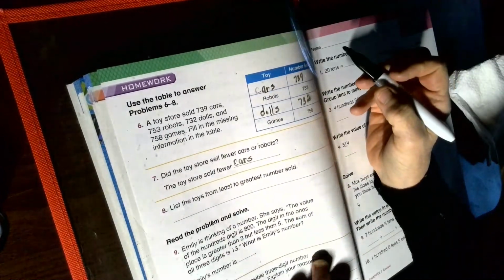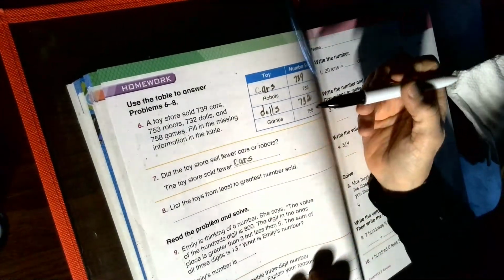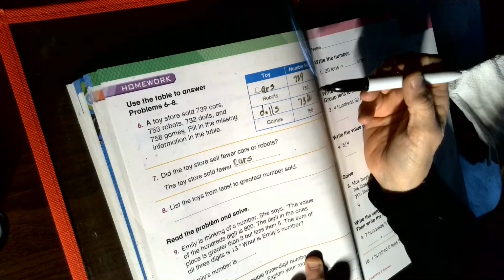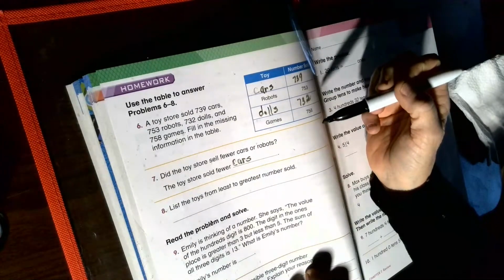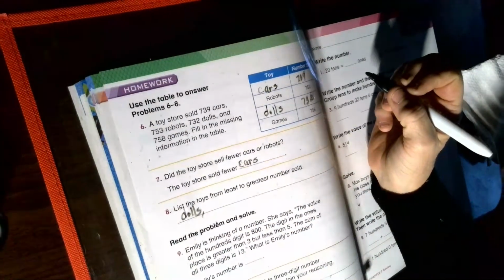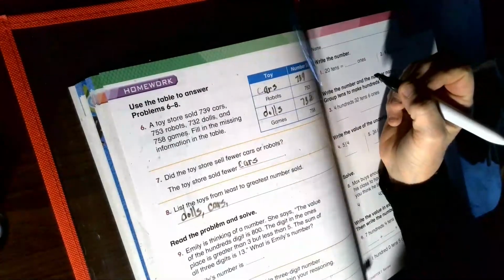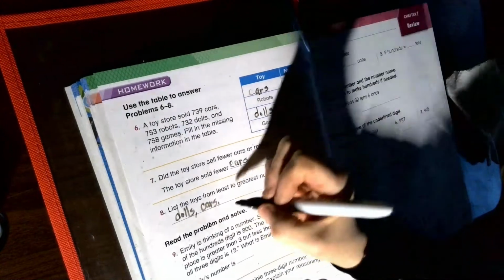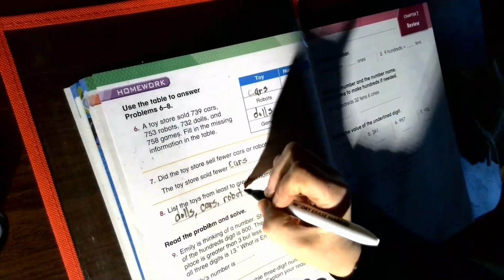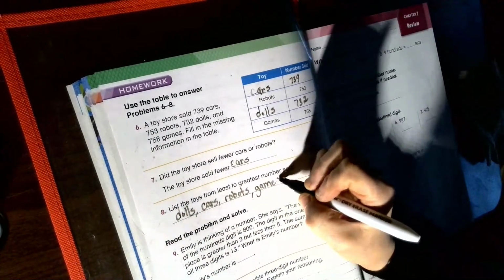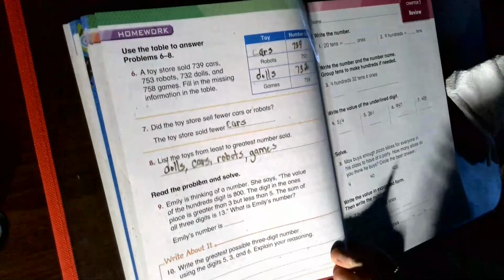List the toys from least to the greatest number. It says list the toys, not the numbers, from the least to the greatest. So the least one is dolls. Okay, what do you think the next one is? Yes, cars. Okay. The next one is, yes, robots. And the greatest number was games. Go ahead and write those down if you didn't already.